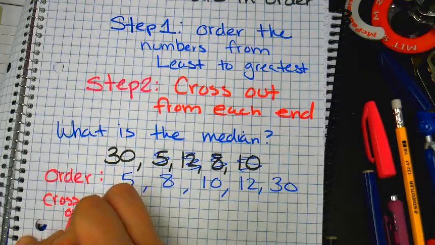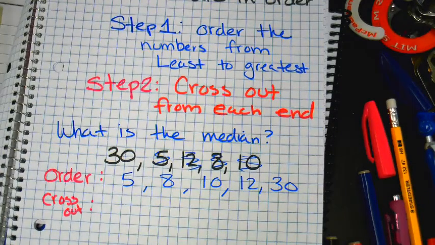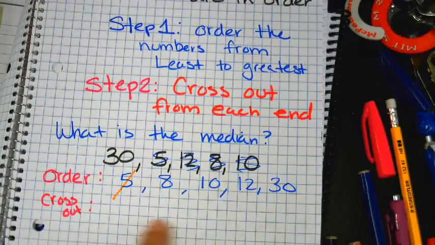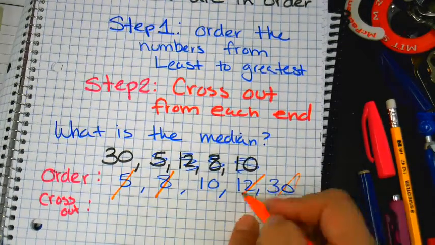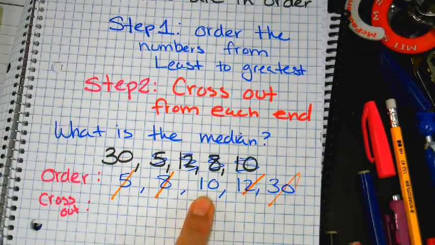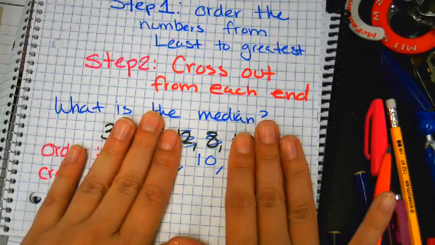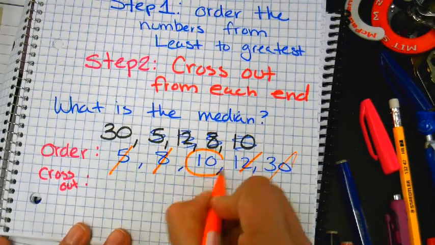Cross out. All right? So cross out from each end. So from the front, from the back, front end, back end, Richard. Then when you have one right in the middle, so we go like this, cover them up, cross them out. When we have one in the middle, we circle it, because that's our answer.